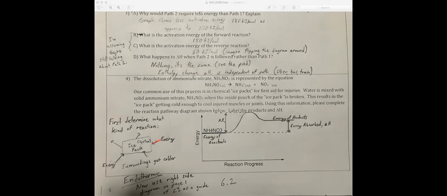I'm showing energy going into the ice bag. That sounds like heat is going into the ice bag. And that is actually exactly what's happening. It sounds strange, but the surroundings get colder, which means, this sounds so weird, I'm trying to figure out a way to even explain it.